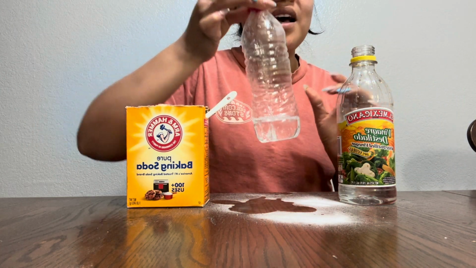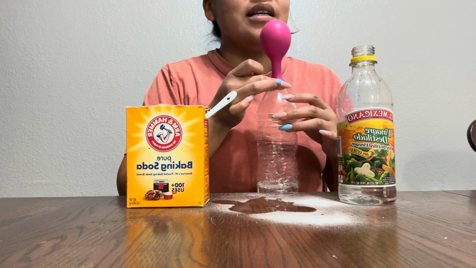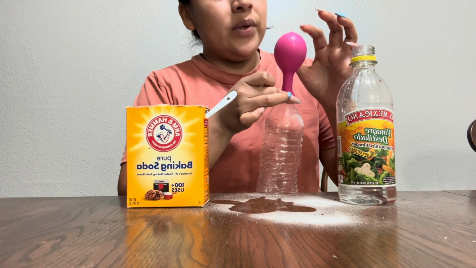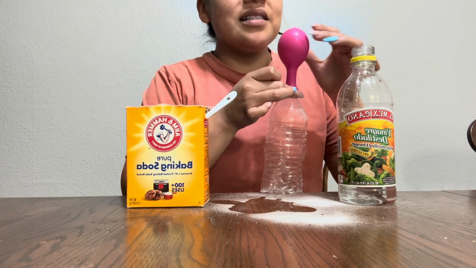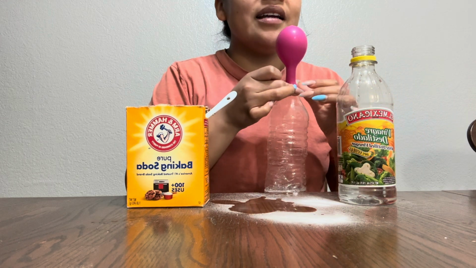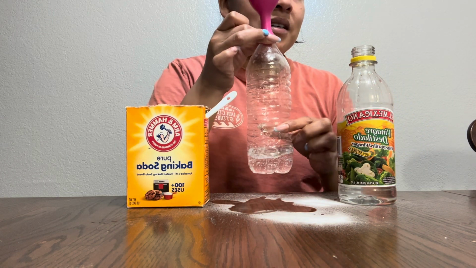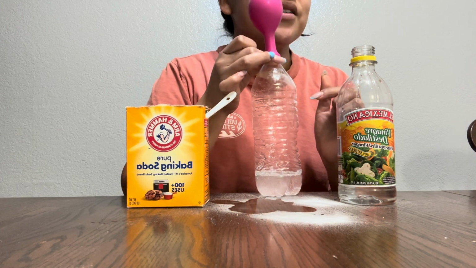And then we have gas here in our experiment. Carbon dioxide is the gas that was produced, shown by the bubbles when we added the baking soda into our vinegar.